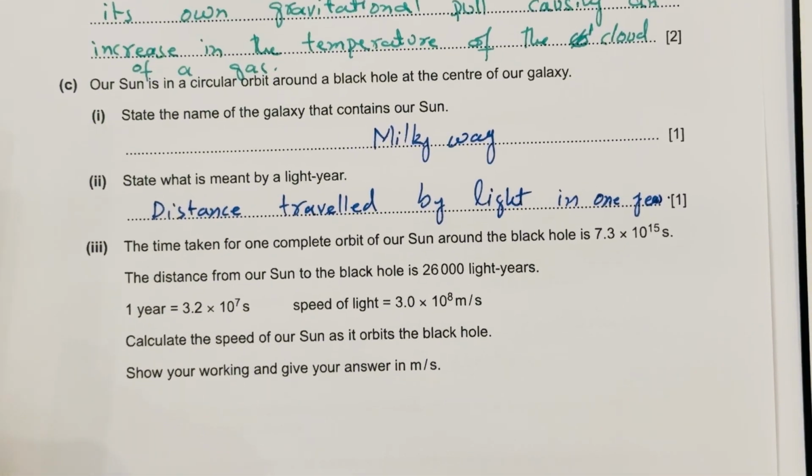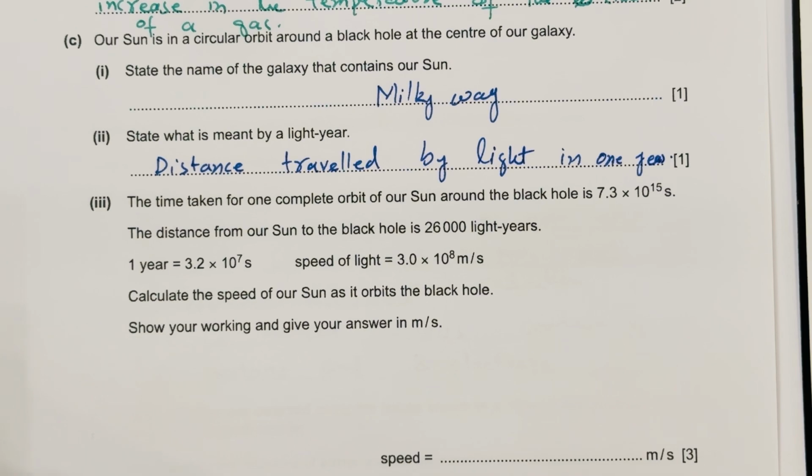Okay. Next part: the time taken for one complete orbit of our sun around the black hole is 7.3 into 10 to the power 15 seconds. This is a very interesting calculation question. The distance from our sun to the black hole is 26,000 light years. 1 year is equal to 3.2 into 10 to the power 7 seconds. The speed of light is given, that is 3 into 10 to the power 8 meter per second. Calculate the speed of our sun as it orbits the black hole. Show your working and give your answer in meter per second.